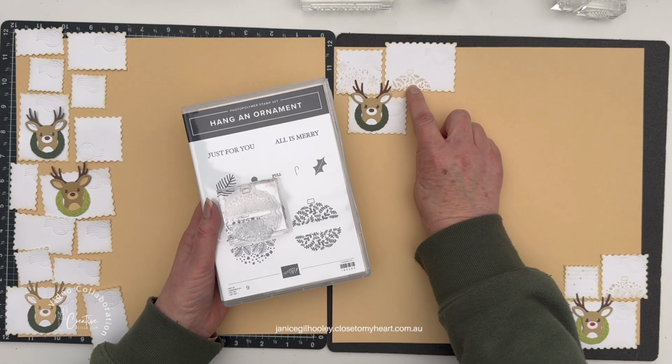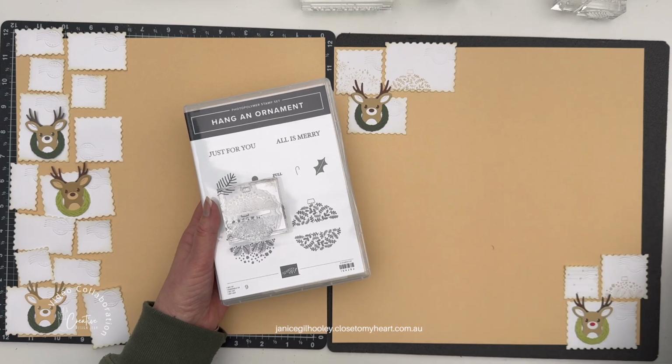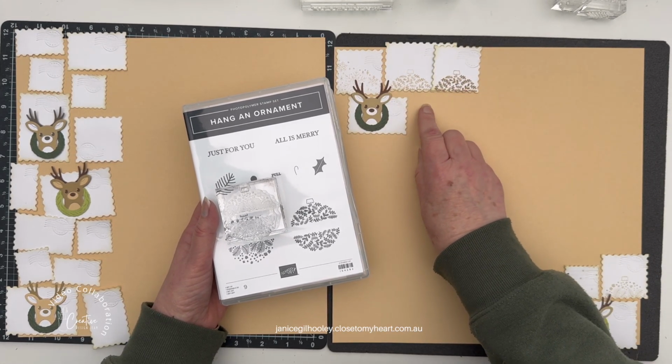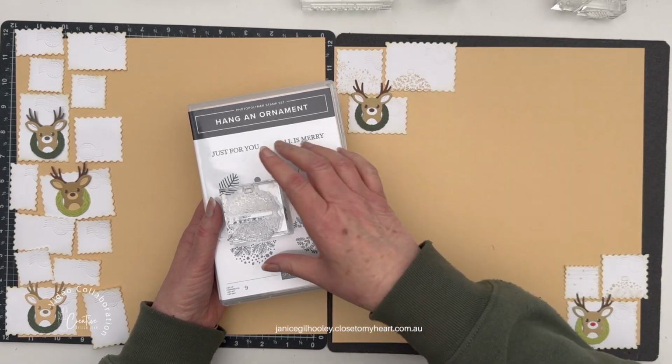This is just a little bit darker than what you would get with shortbread ink. So it's a good in-between colour between toffee and shortbread. And I love how there's just a little bit of a bauble peeking up here.